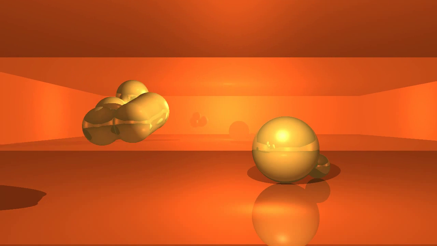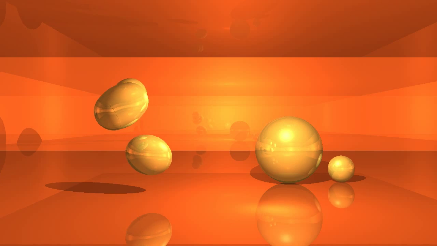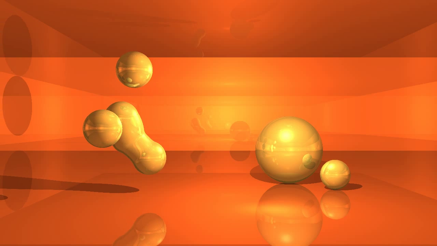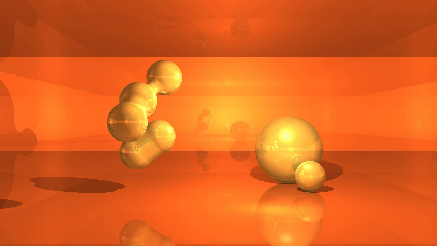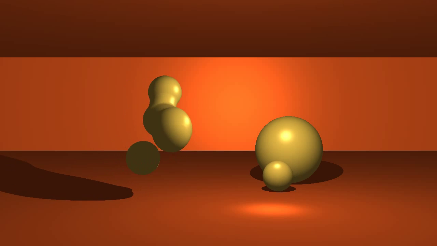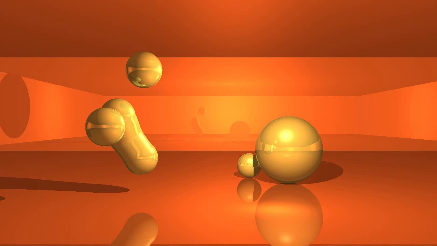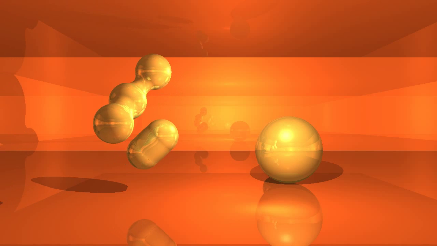So pressing R, I can toggle different reflection depths. So I think here the reflection depth is 2 reflections, here's 3. Now you can see that I've got no reflections here. So I think 2 reflections looks pretty good, and it keeps a decent frame rate.